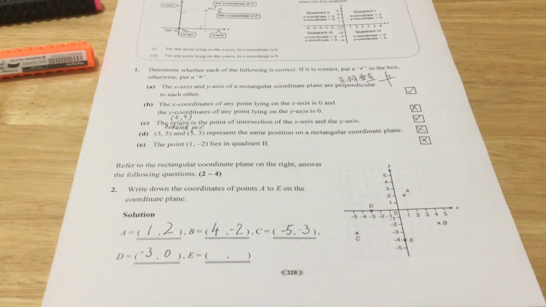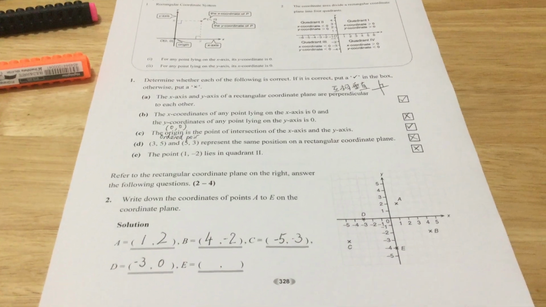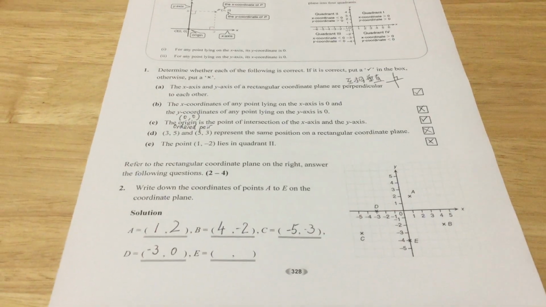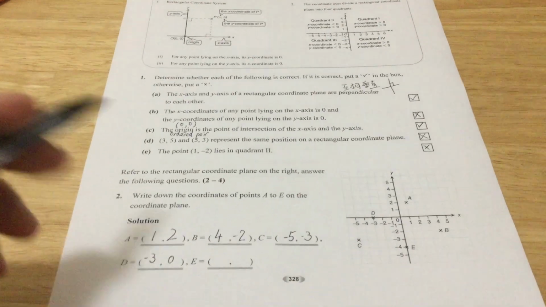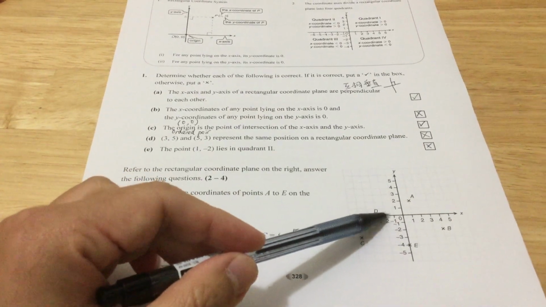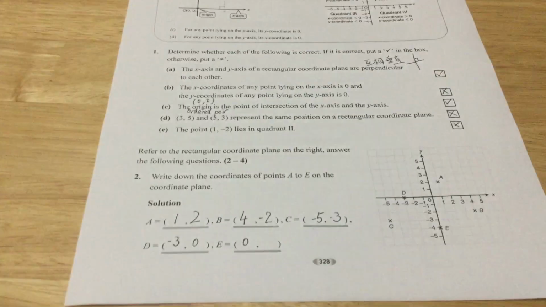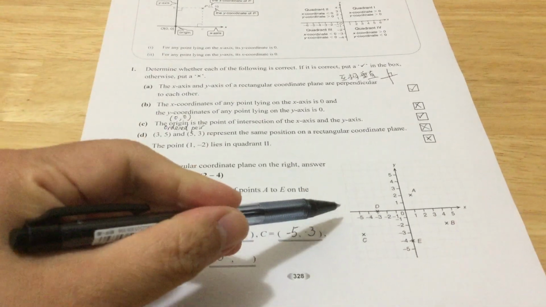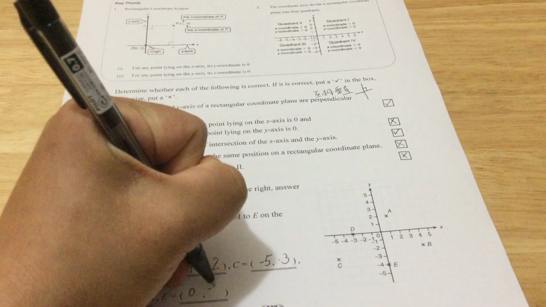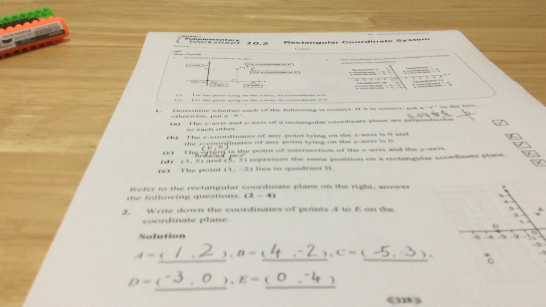Next, for part E, the last one, 5-second pause. The answer is, we do not go to the left and we do not go to the right, neither side. So the first number is 0. The second one is that you go downward by 4 units, so the answer is -4. So let's check the answers for these 5 answers.